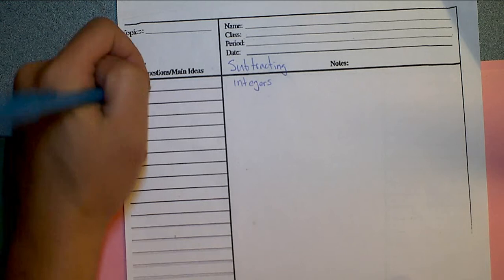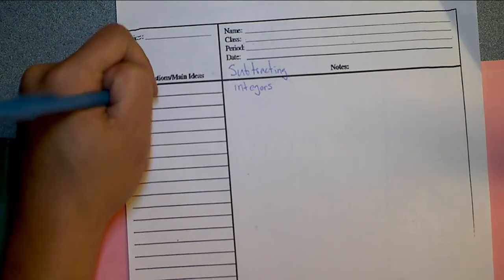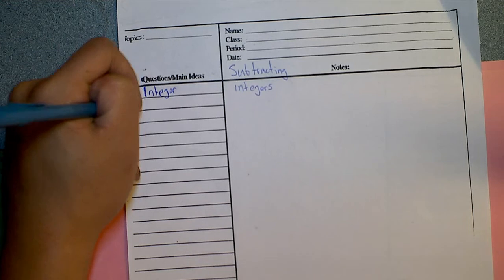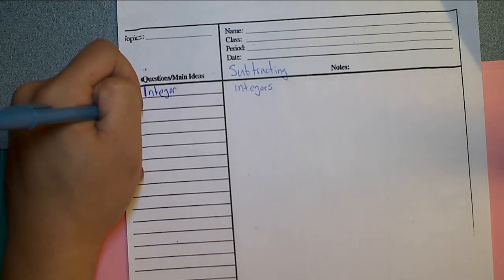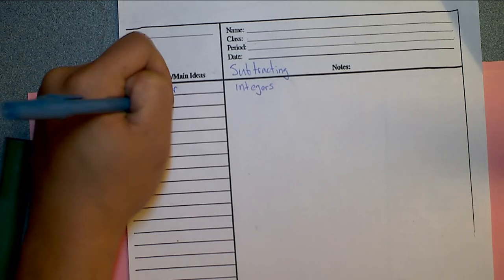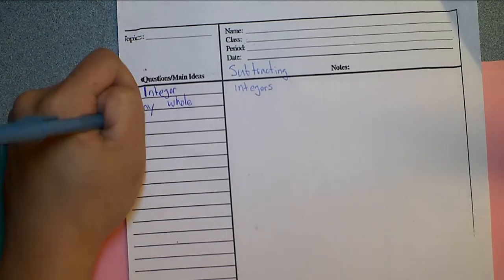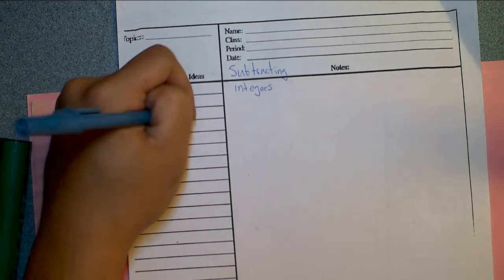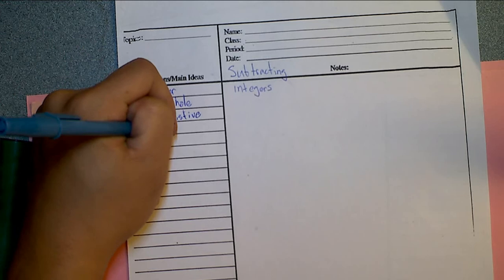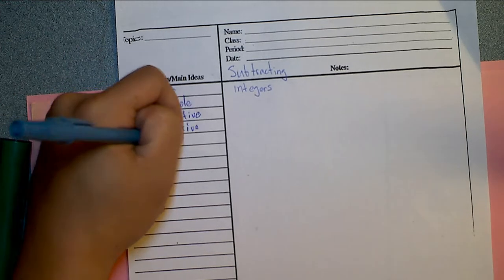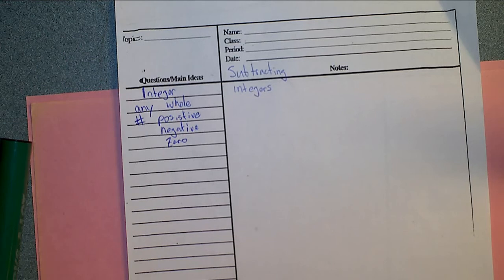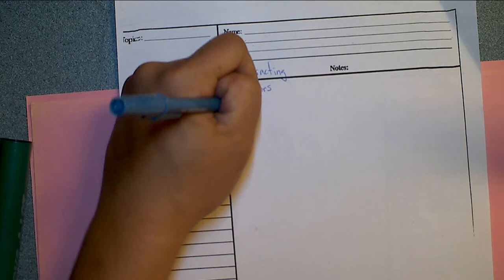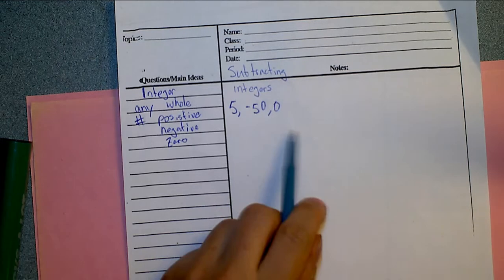The first word was integer. What is an integer? Well, an integer is any whole number that's positive, negative, or zero. So that means you can have the number 5, the number negative 50, and the number 0. All of these guys are integers.